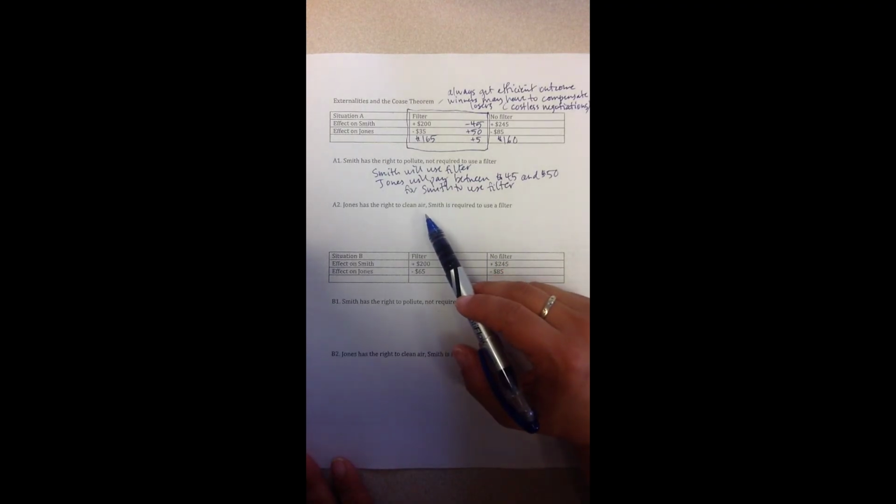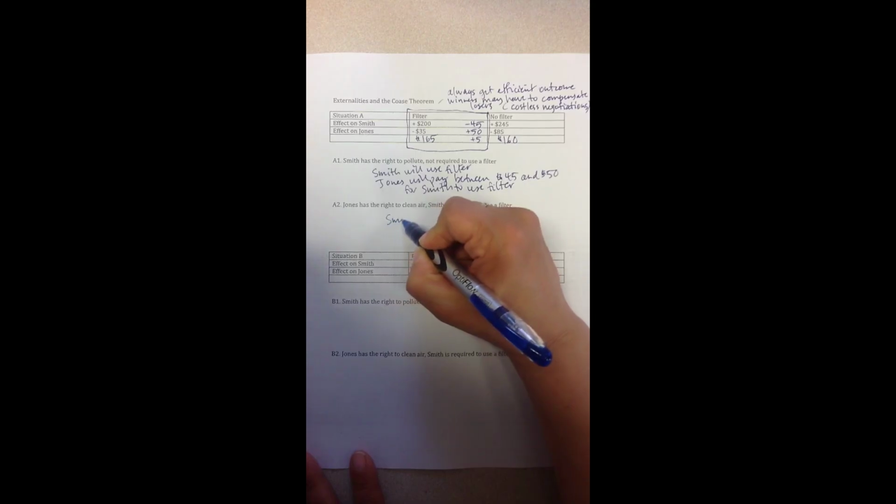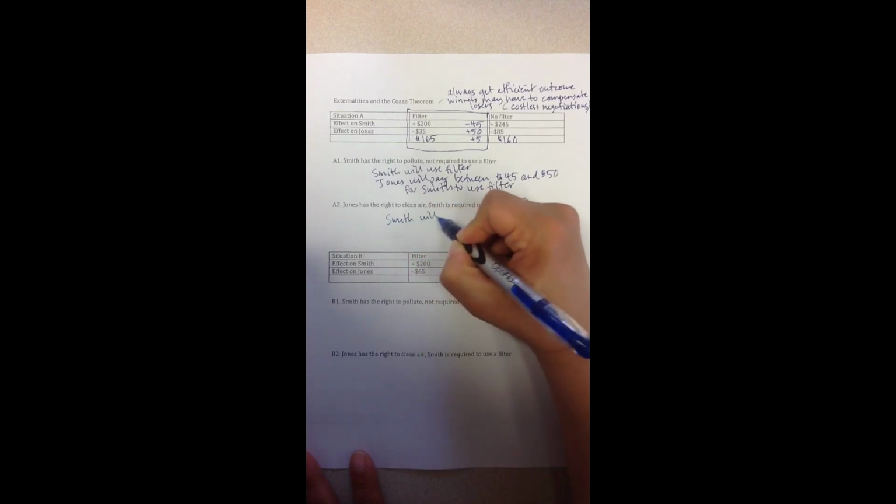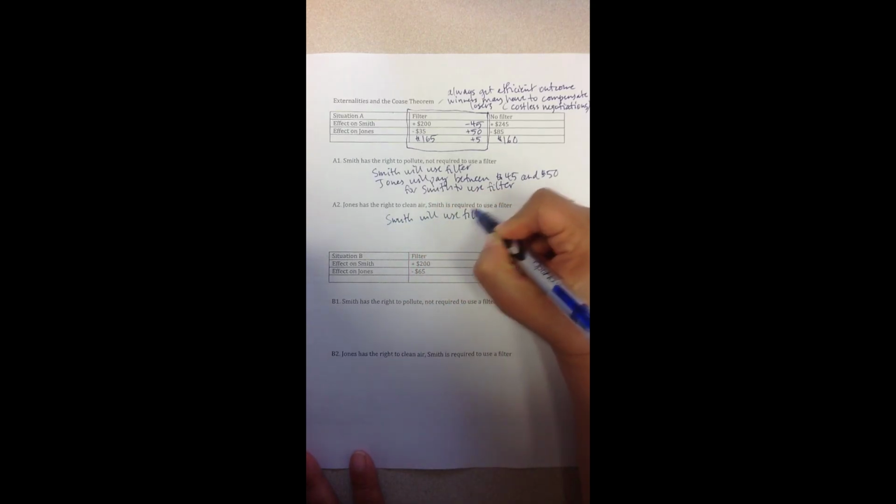Now, if Jones has a right to clean air and Smith is required to use the filter, then Smith will use the filter. And there's no discussion or transaction required. They're already at the best outcome, and so there's no motivation to do anything to alter that. Smith might wonder, could I pay him to not use the filter? No, my gain is not big enough to compensate for his loss of going without the filter, so they just stay there.